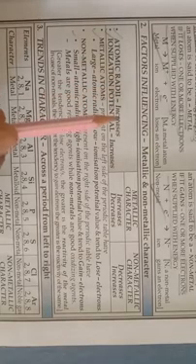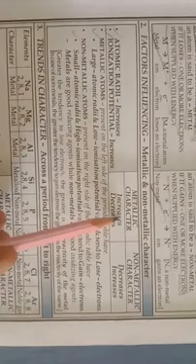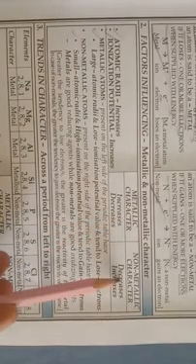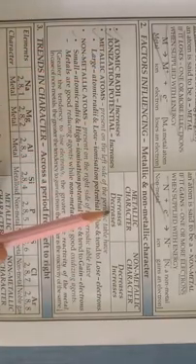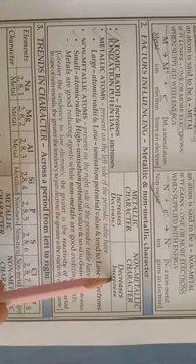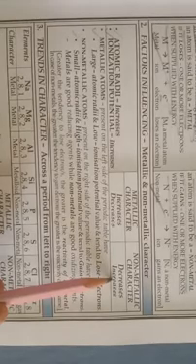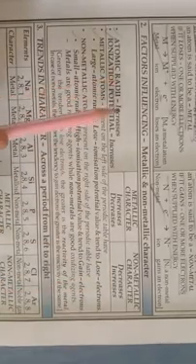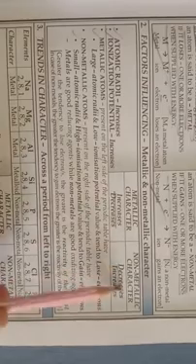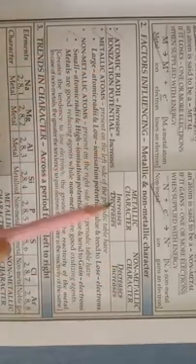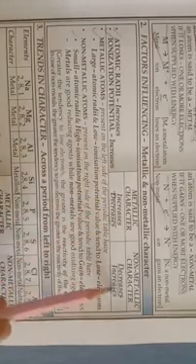Okay, then factors influencing metallic and non-metallic character. Factors. First is atomic radii: when it increases, metallic character also increases, whereas non-metallic character decreases. Okay, children. Ionization potential increases, metallic character decreases, and non-metallic character increases.